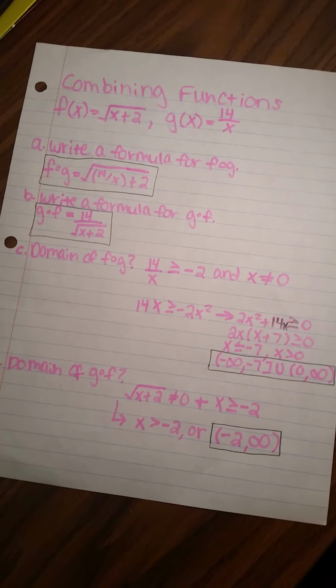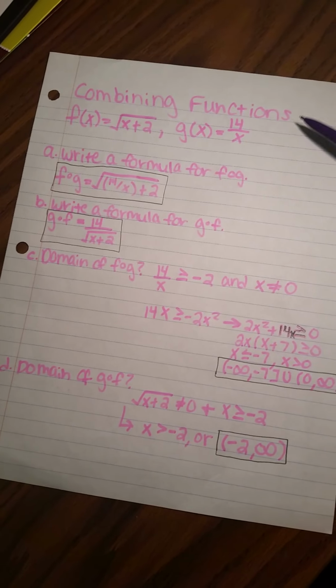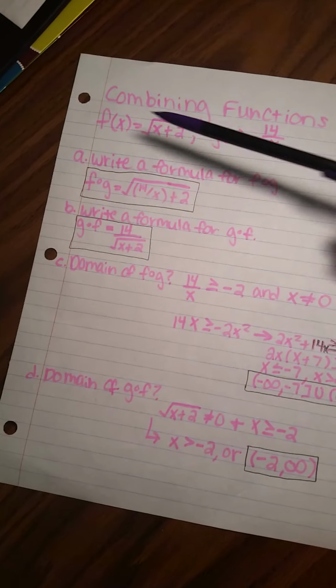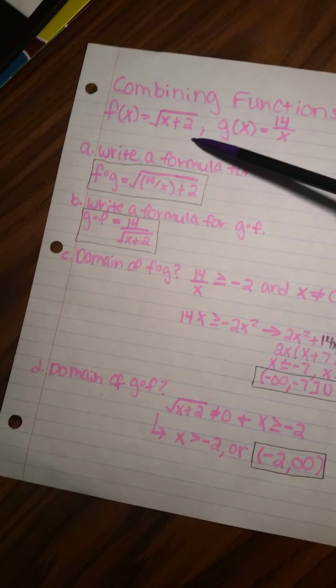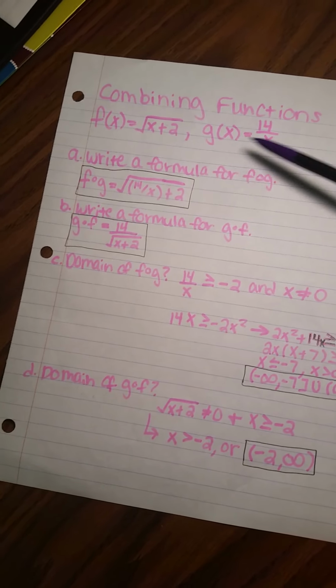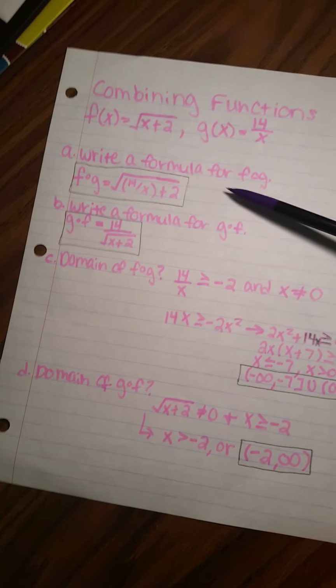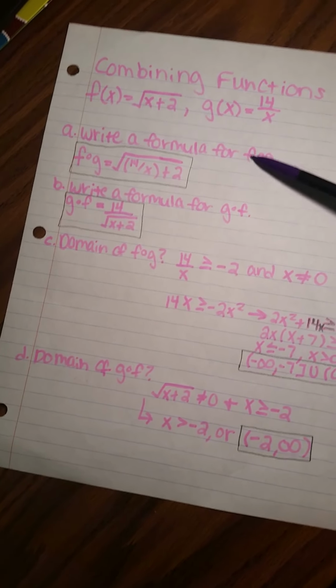Today I will be demonstrating a problem on the topic of combining functions. You are given f of x equals the square root of x plus 2, and g of x equals 14 over x. Part A asks you to write a formula for f composed g.